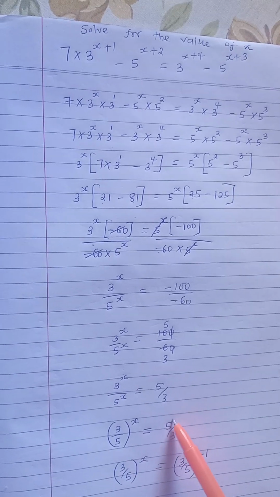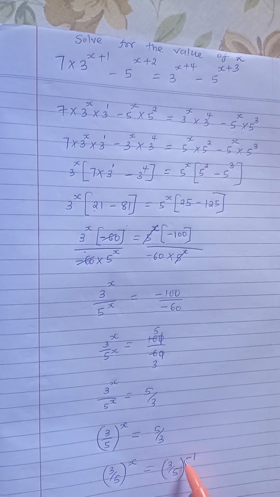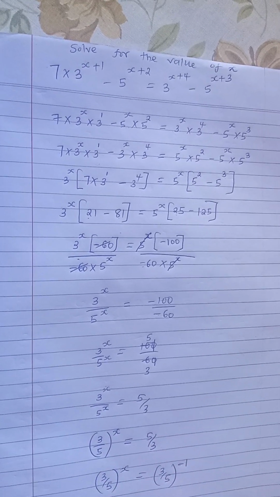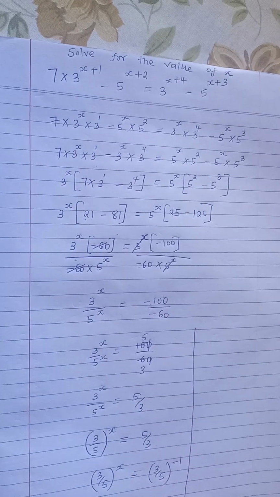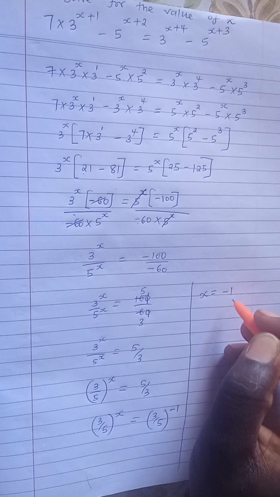I have taken the reciprocal of this. Therefore, if this one is the same as this, then I equate the power. So, therefore, our value of x is negative 1.